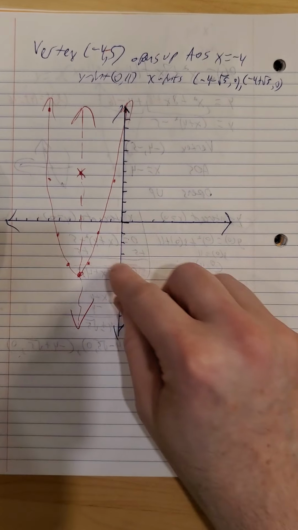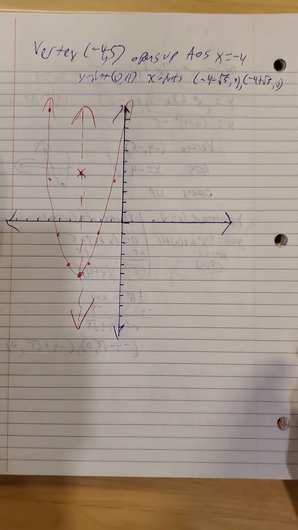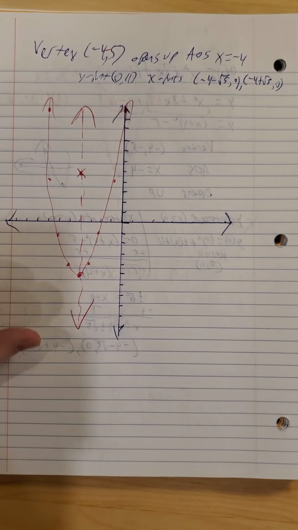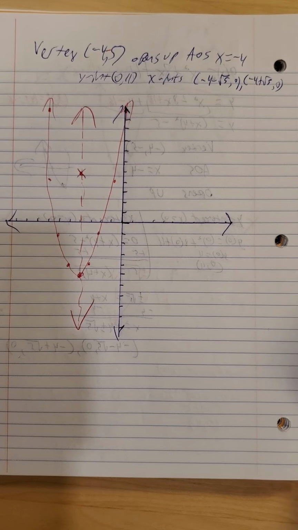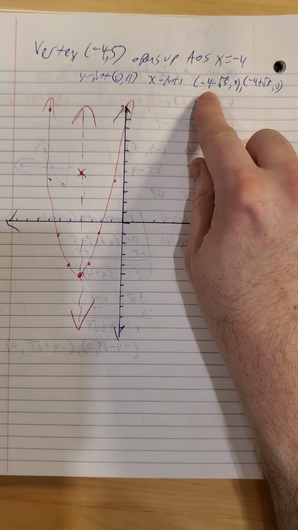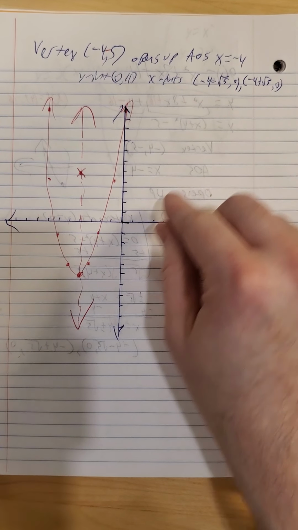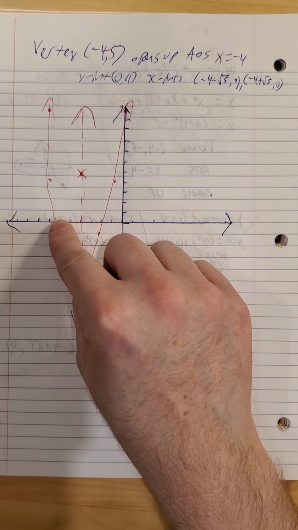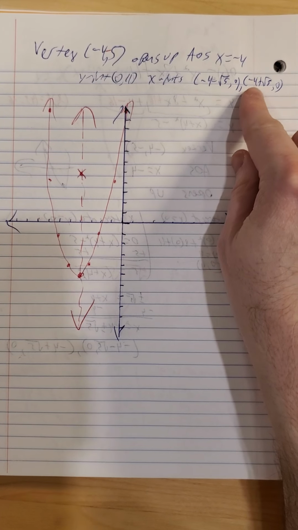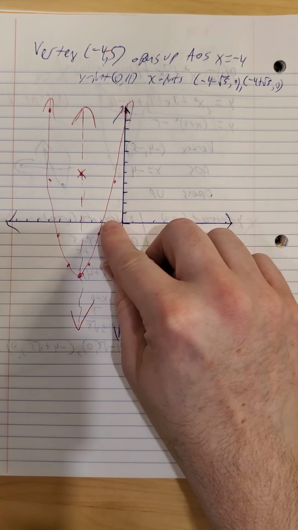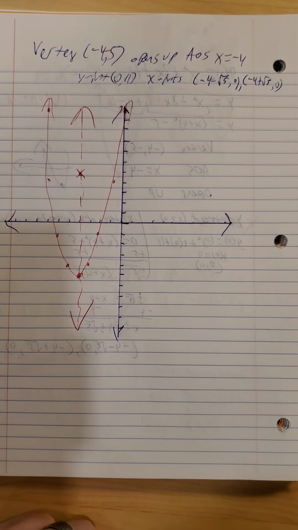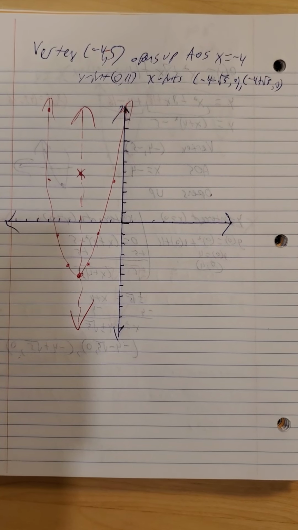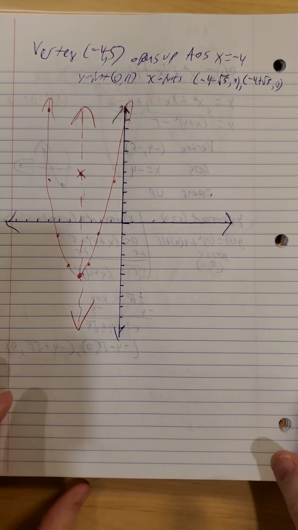So notice we didn't land precisely on nice, neat, pretty integers for our x-intercepts. That's okay, that does happen. Square root of 5 is bigger than square root of 4, so it's bigger than 2, smaller than square root of 9, smaller than 3. So if we have -4 minus 2 point something, that is -6 point something. And -4 plus 2 point something is -1 point something. So it does fit with the graph. All right.